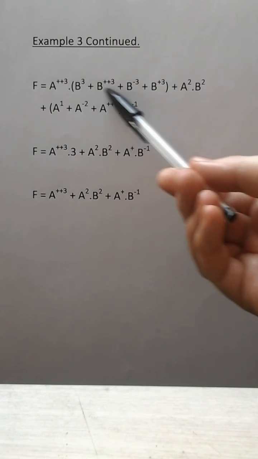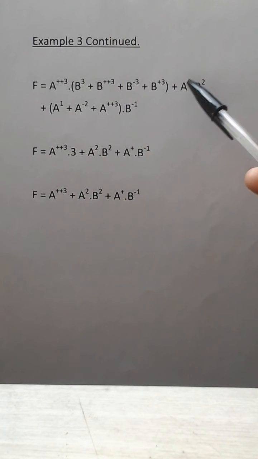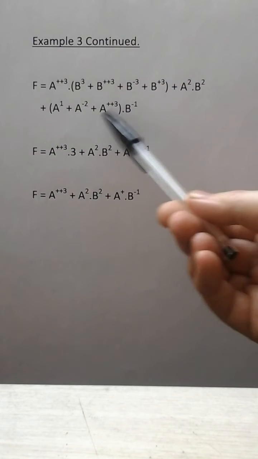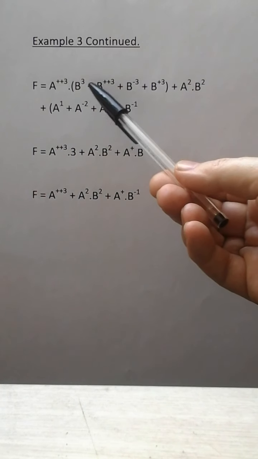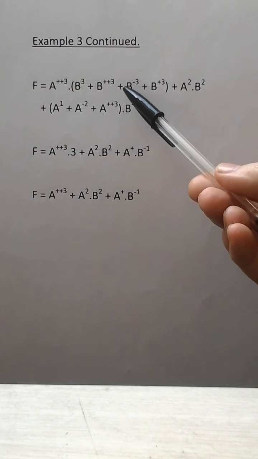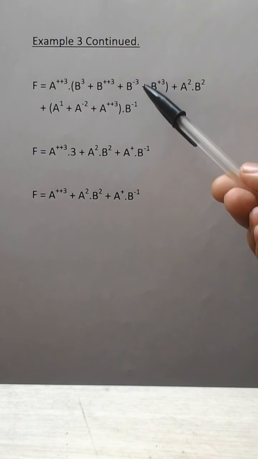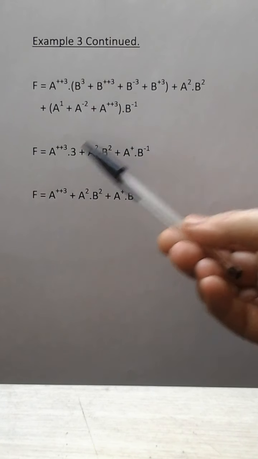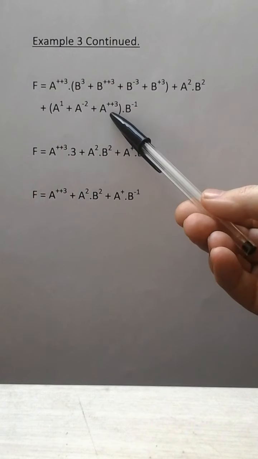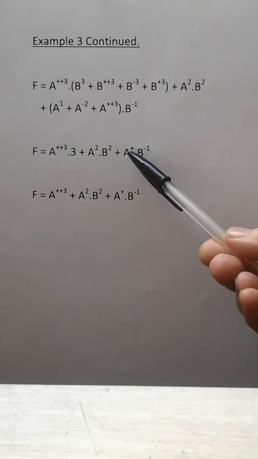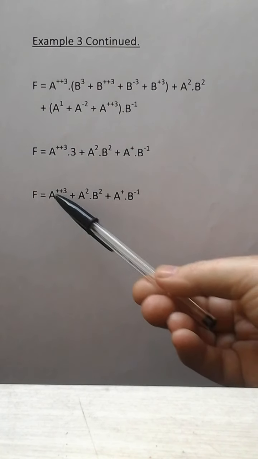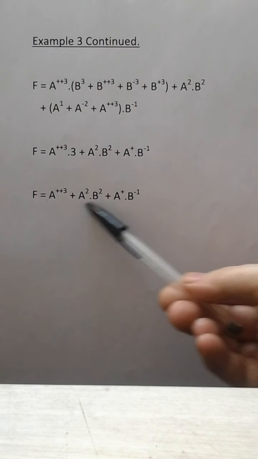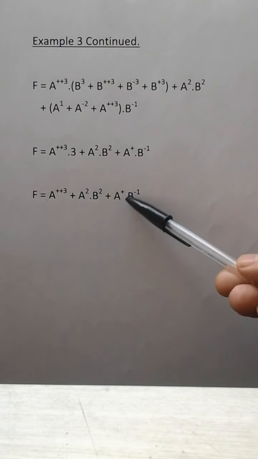I've factorised this term here. I left the a2 min b2 alone. I've factorised the b1 here. So b3 max b plus 3 max b minus 3 max b plus 3 equals 3. And this term, a plus 3 min a plus plus 3, equals a plus plus 3. So we'll have the result here. Those two go down there.